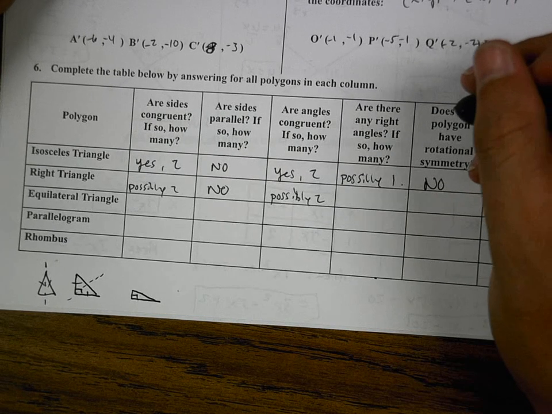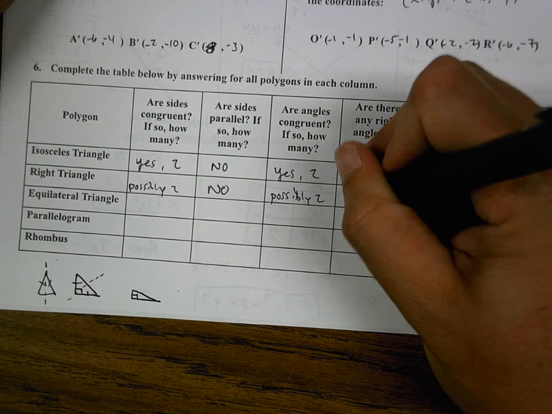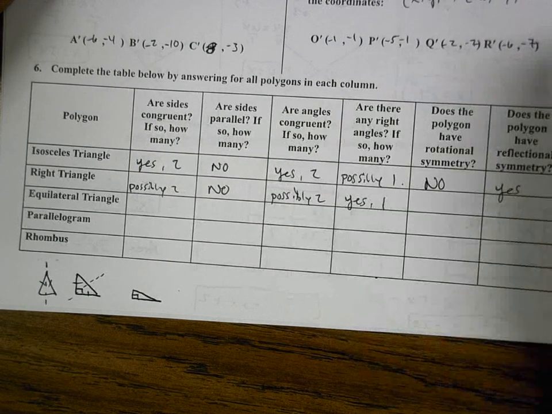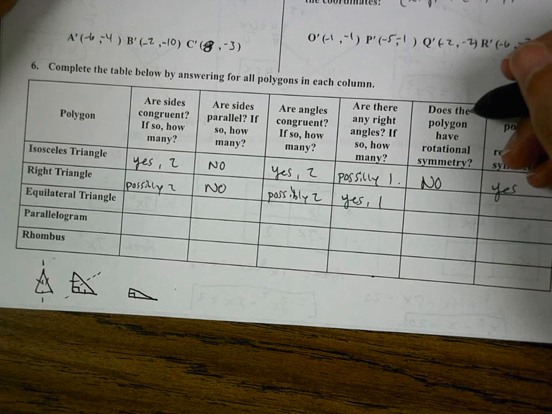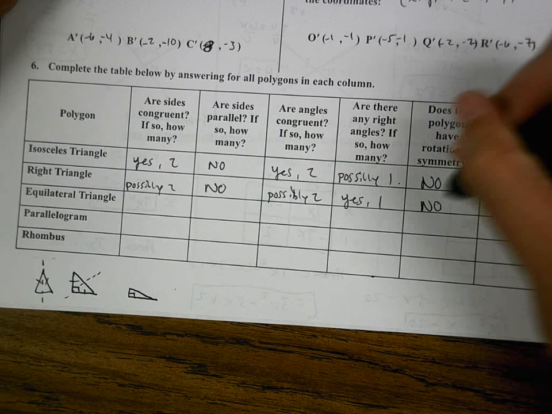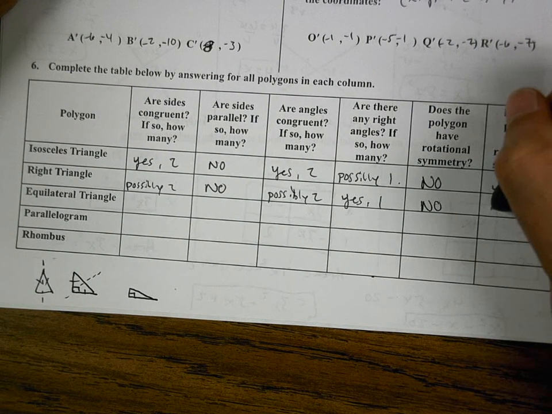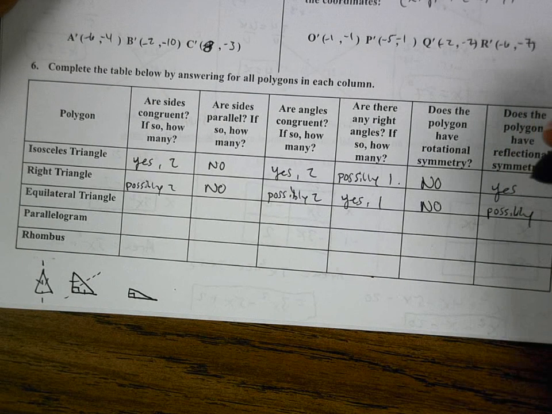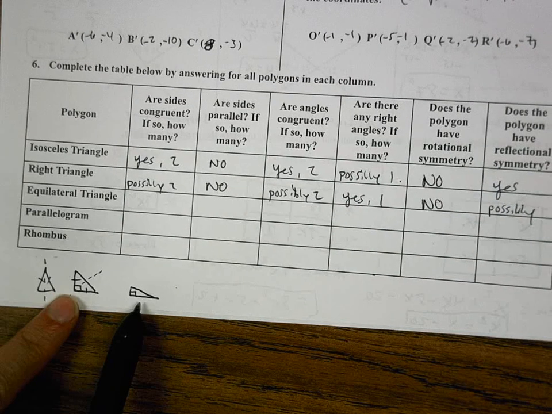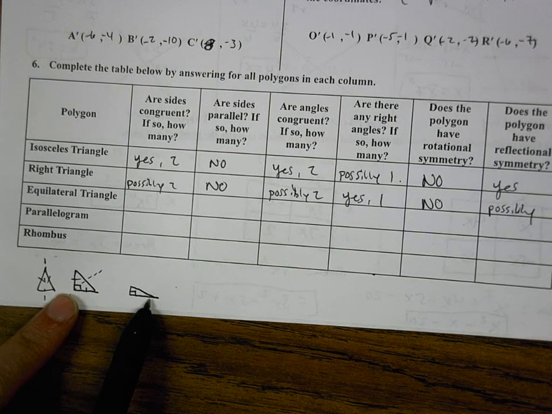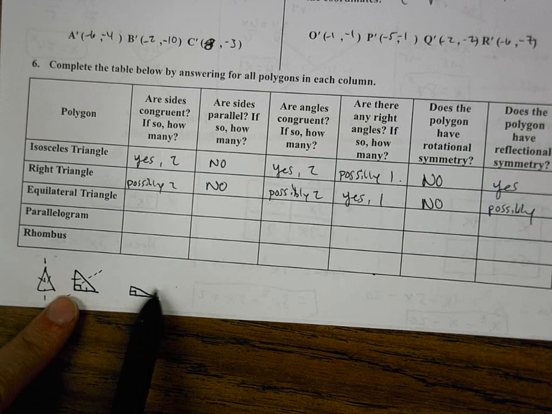Are there any right angles? Yes, that's the definition of right triangle. 1. Does the polygon have rotational symmetry? No. But does it have reflectional symmetry? Possibly. And again, 2 examples where it could have reflectional symmetry and not reflectional symmetry.